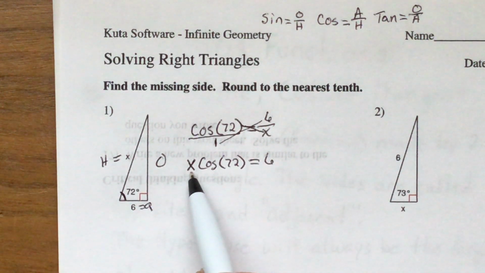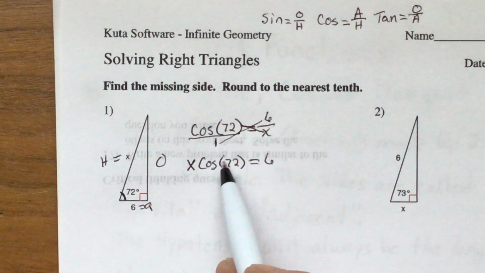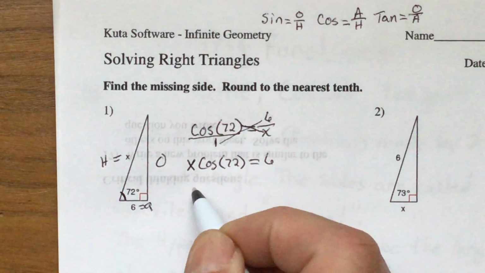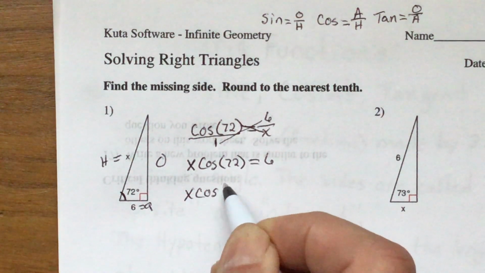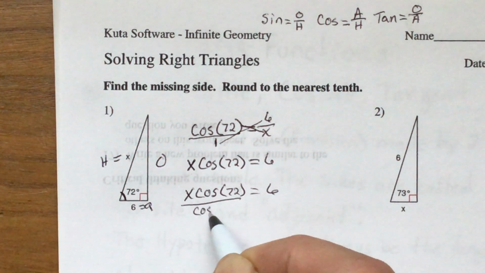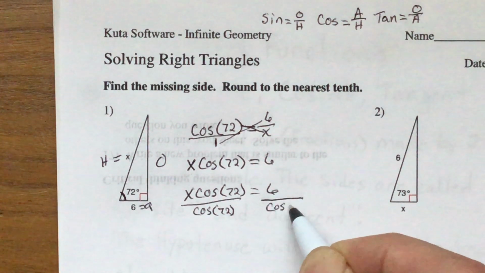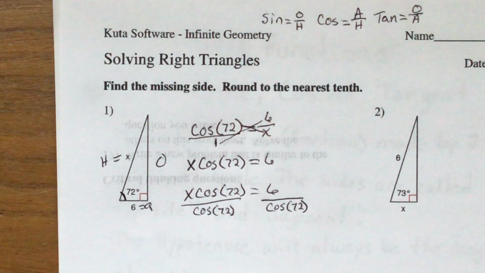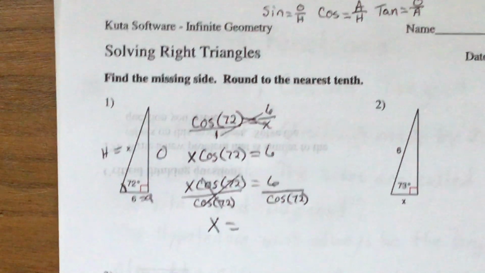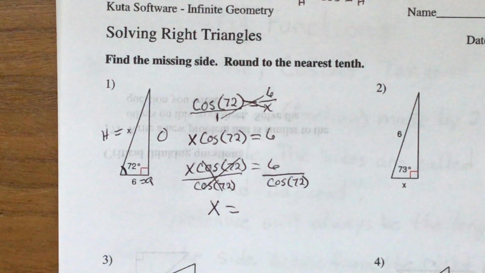I'm trying to solve for x. That means this cosine of 72, which is all one number, needs to get moved to the other side. It's being multiplied, so we need to divide by it. So divide this side by cosine 72. Divide this side by cosine 72. It cancels out right here, and x equals. Now you just type this in your calculator. Remember to be on degrees, and you will have your answer.